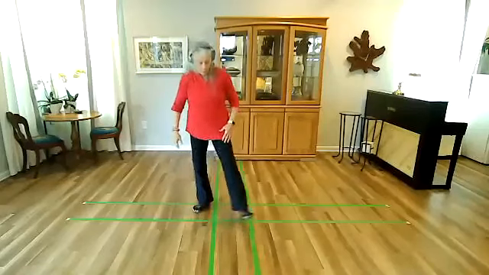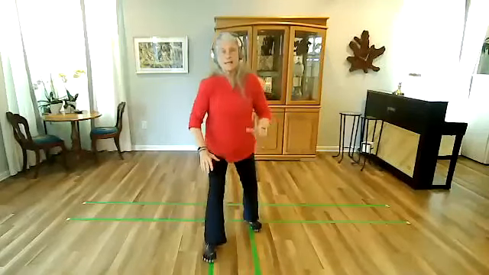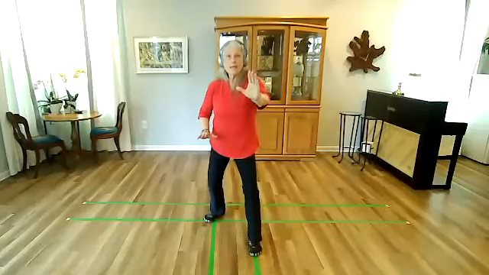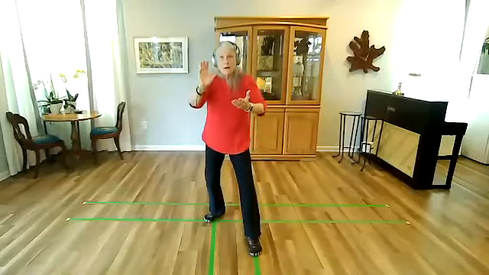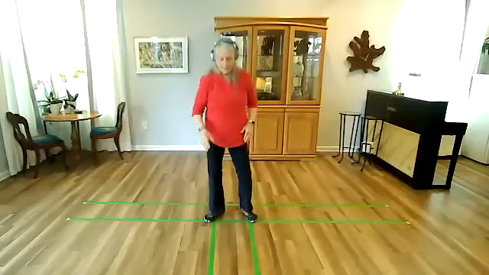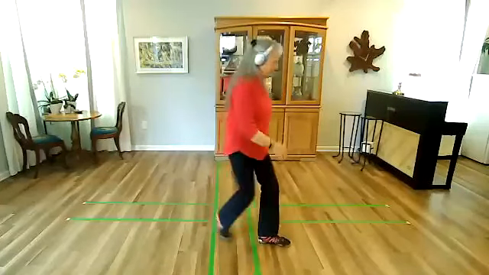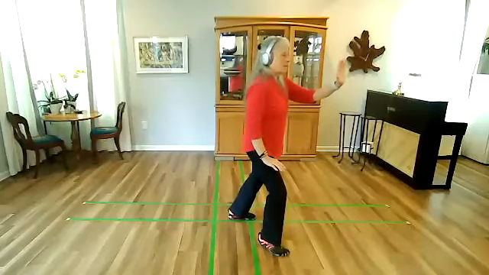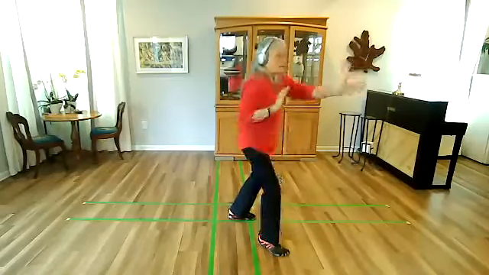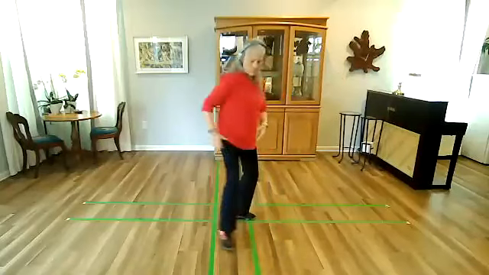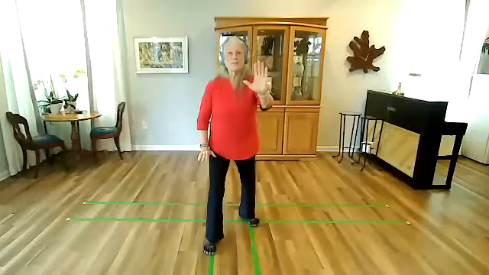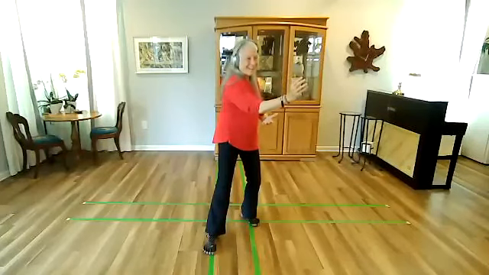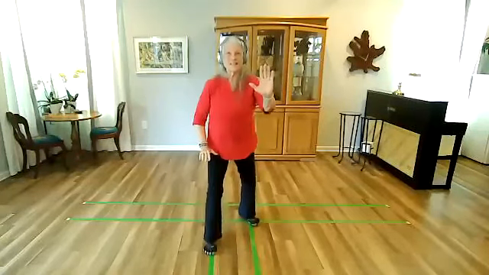So I'm going to show you from the front just so you can look and see for the moment. It looks like this. Wait a minute, hang on. Have I got this right? Let me make sure I've got this right. Sorry, your right foot is forward. Did I say your left foot was forward before? There we go. So it's like this.